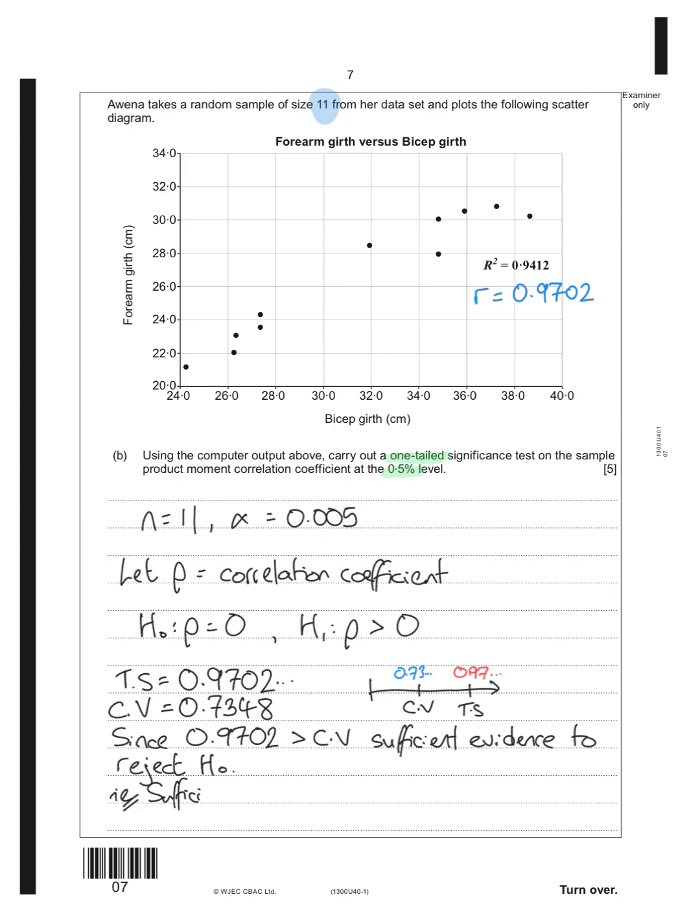Sufficient evidence to suggest. And you do need to say positive here. Positive correlation between, what is it, forearm girth and bicep girth.